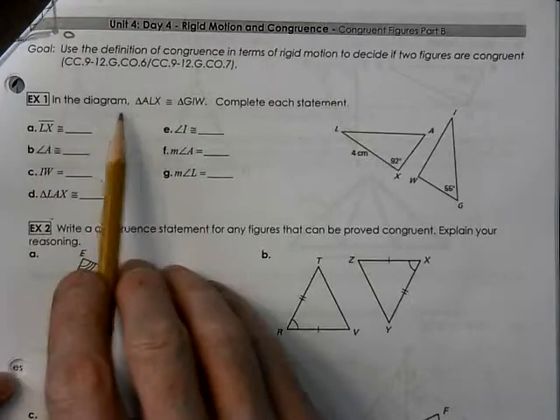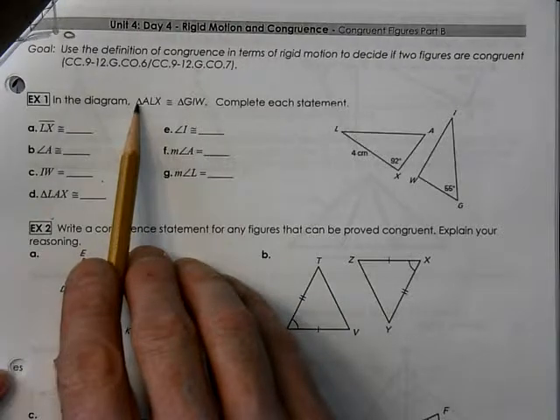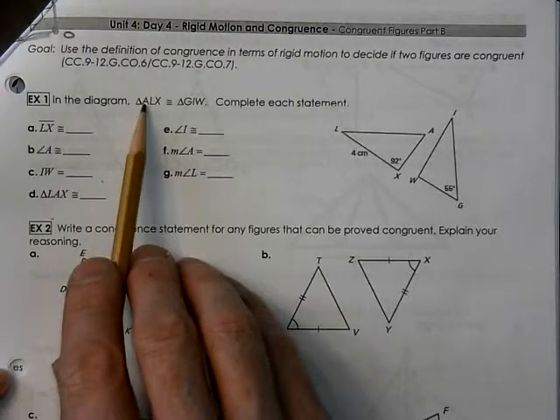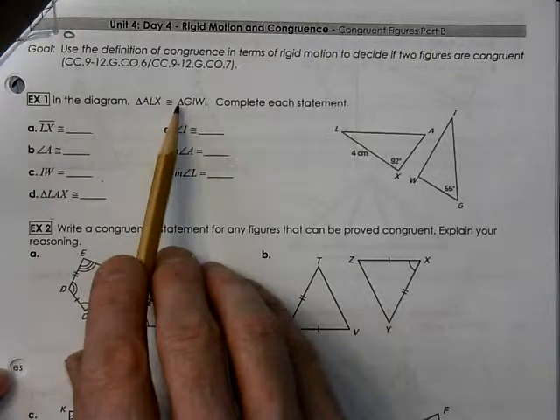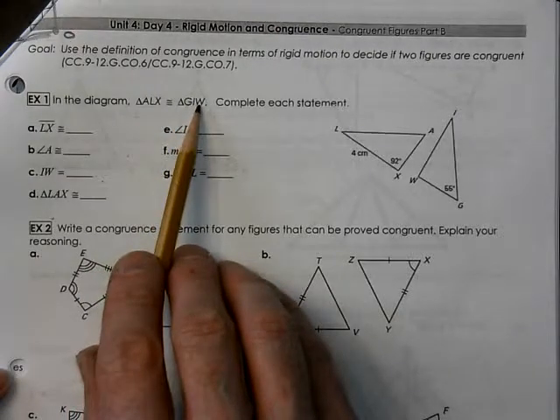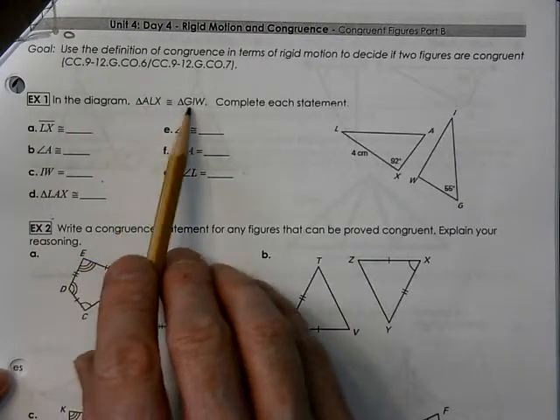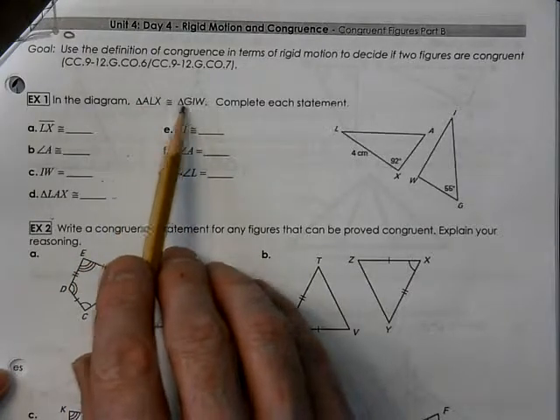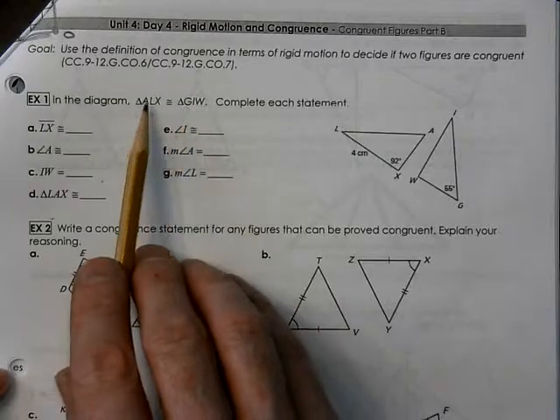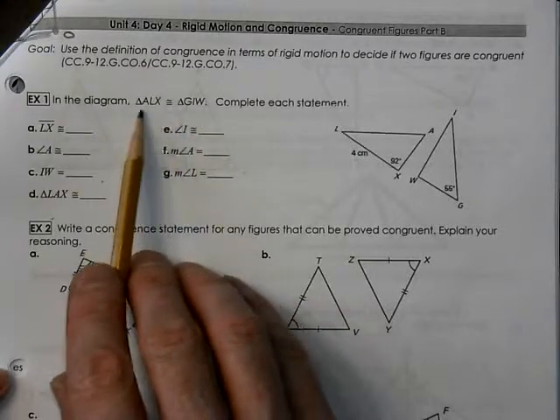In this diagram, we know that triangle ALX is congruent to triangle GIW. That tells us that they're congruent. This is called a congruent statement. Now, if this is our congruent statement, we can look and notice some relationships.